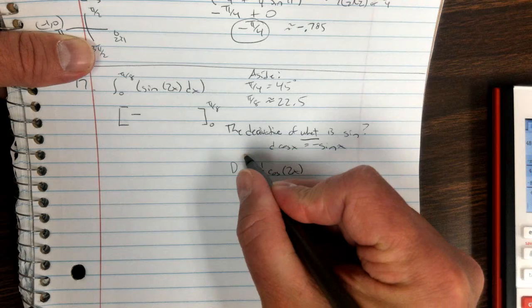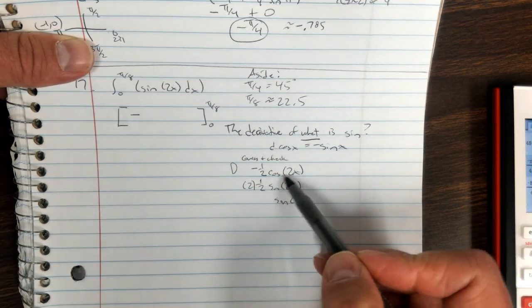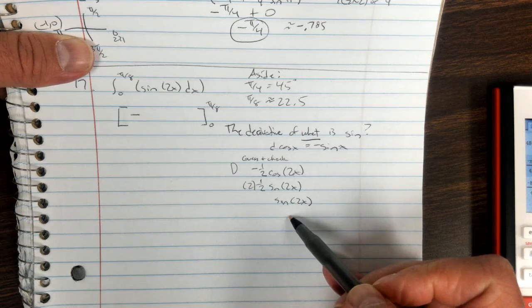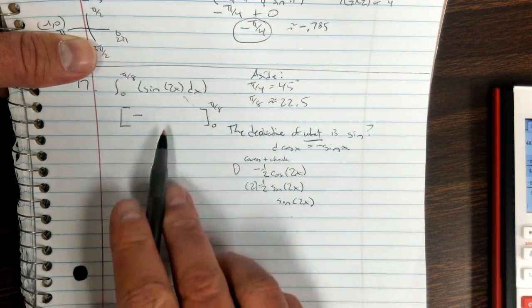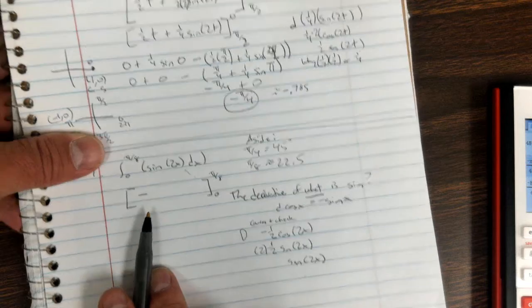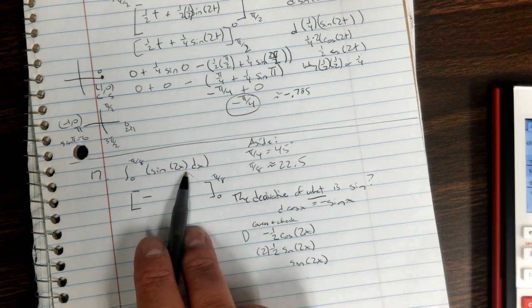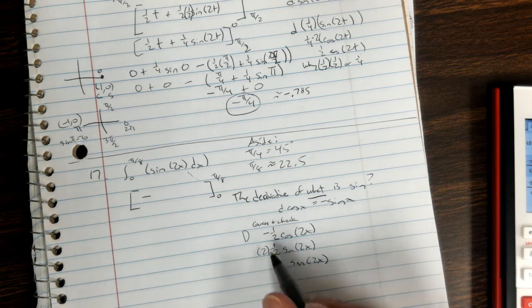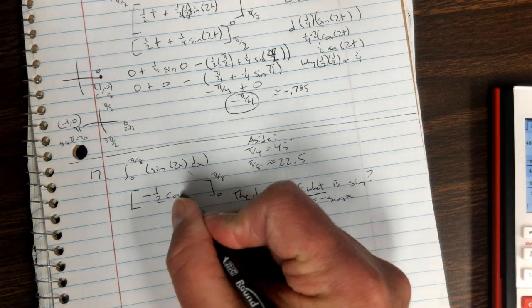So guess and check. Start with something and see if you end up with what you want. That'd be my recommendation. So if we have our sine of 2x, then we're going to need a negative 1/2 cosine 2x.